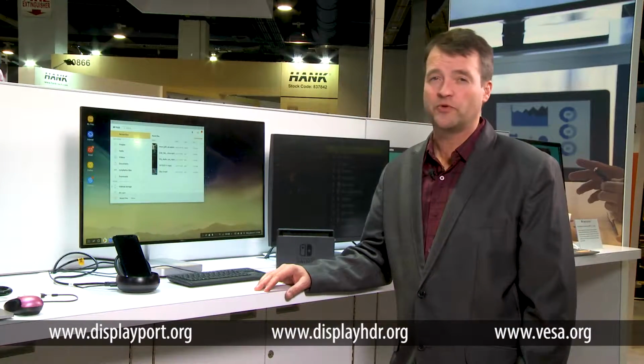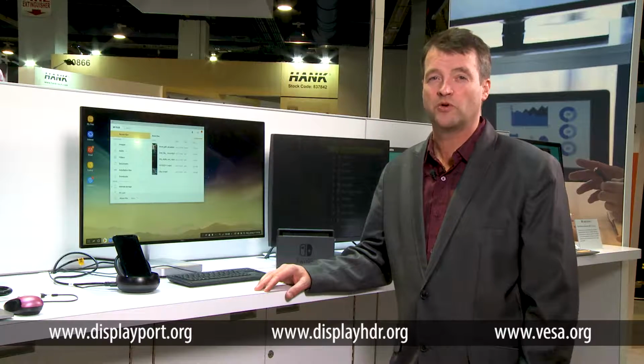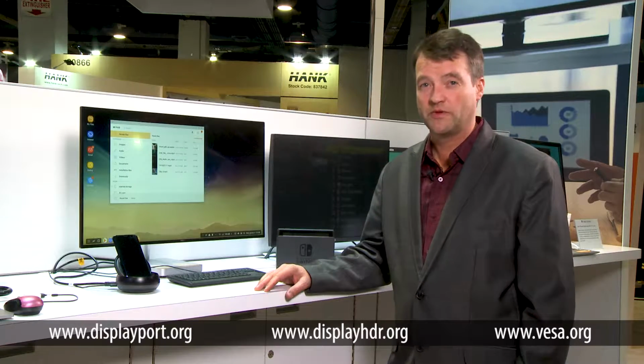And we're at the VESA booth at the DisplayPort alternate mode over USB Type-C demo table.